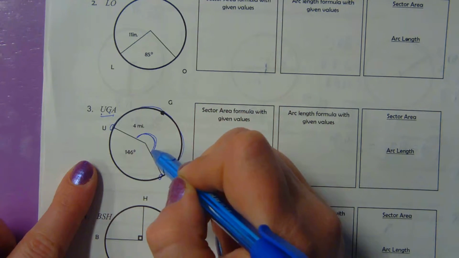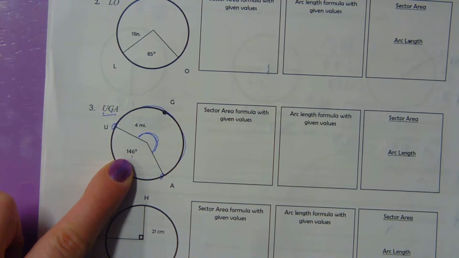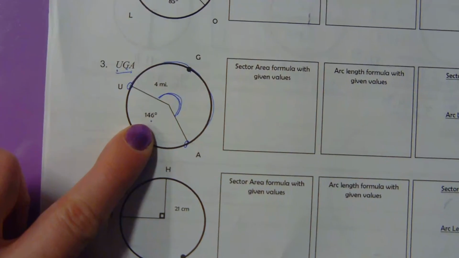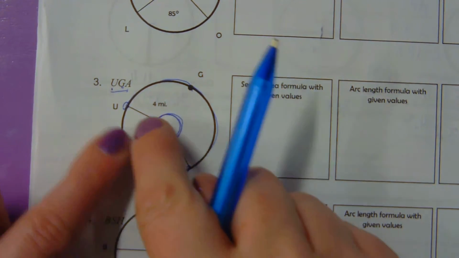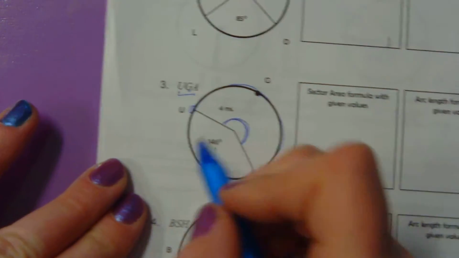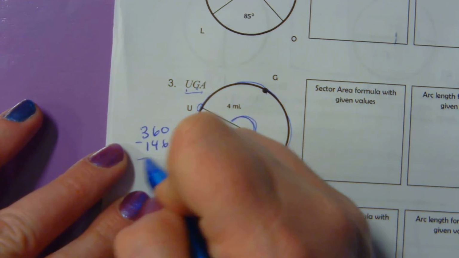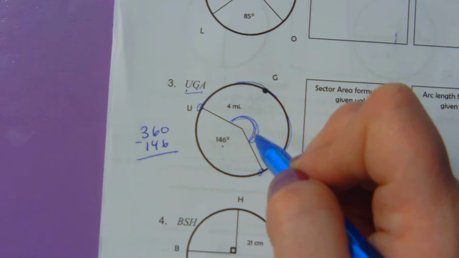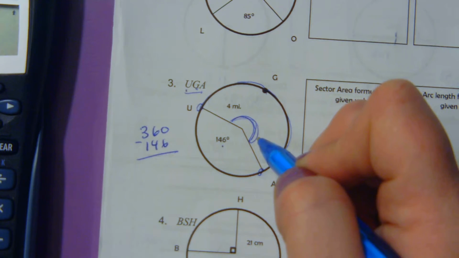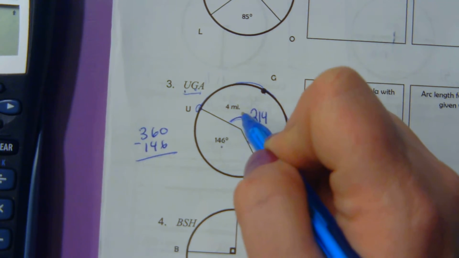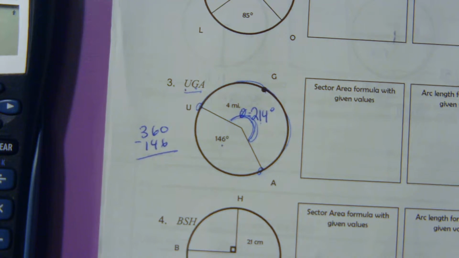This amount. But the degree they gave me was this, which is 146. I can't zoom in. I can do this though. Okay, but I want this. So remember, a whole circle is 360. So I need to do some math real quick. 360 minus 146. That's going to tell me what this angle is. It's actually called the reflex angle. And so this is 214. So my theta is actually going to be 214 degrees on this one.